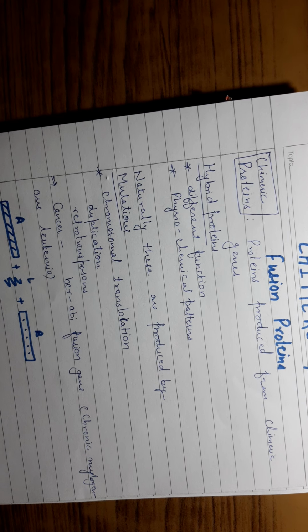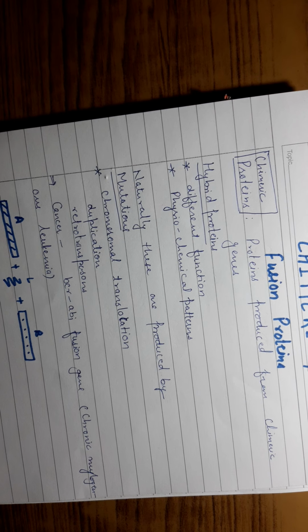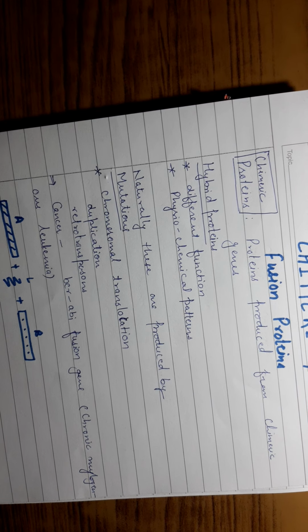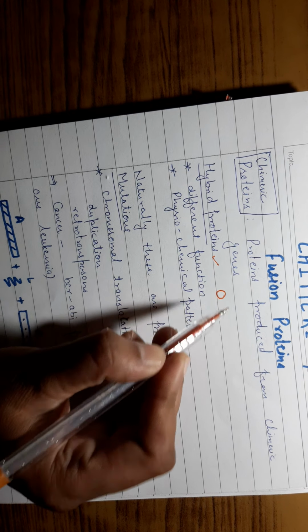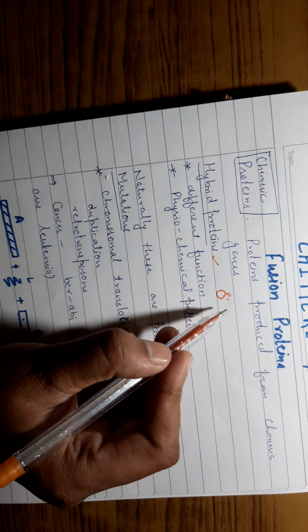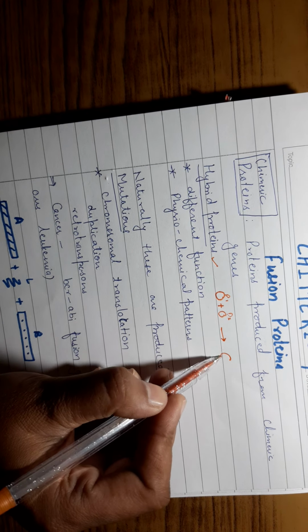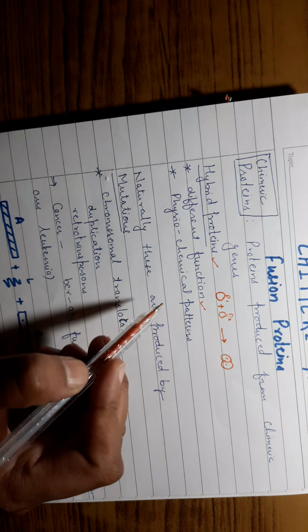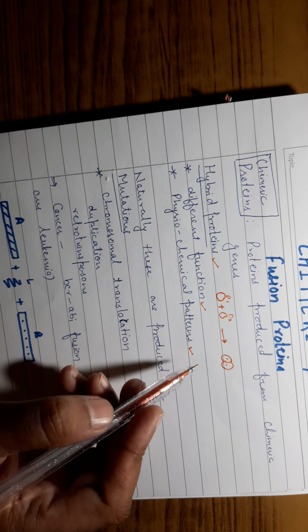What is chimeric protein? Chimeric proteins are also called fusion proteins, meaning the protein that has been generated because of the combination of two or more genes. These chimeric proteins are also called hybrid proteins because they contain one domain from one protein and another domain from another protein. The resultant protein is known as a hybrid protein. This protein may have different function. This protein may have different physiological properties, physiochemical properties.